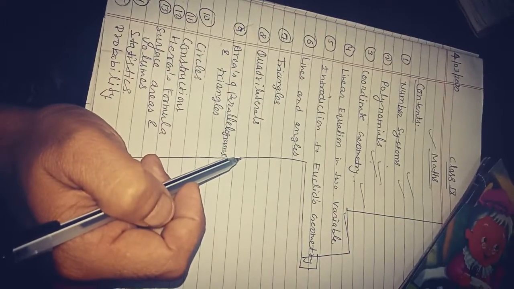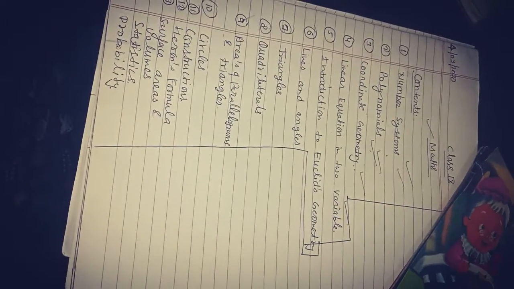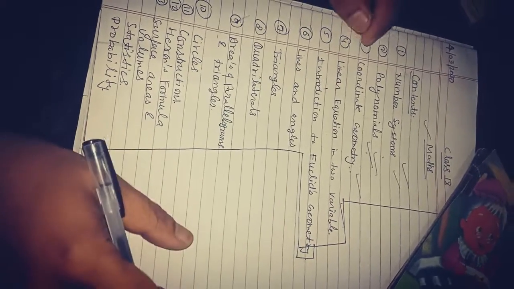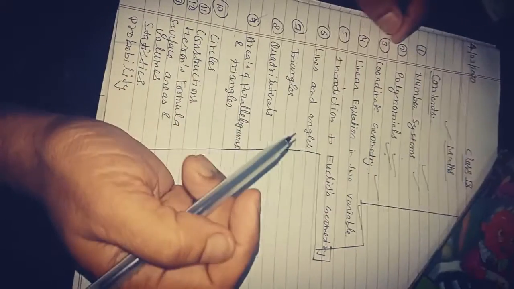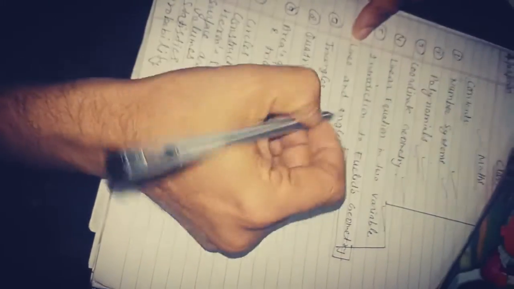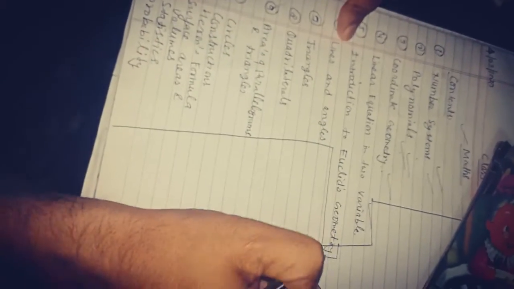Now we'll move on to the introduction to Euclid's geometry. In this you will learn the axioms and postulates, and the remainder, divisor, and quotient. You will learn this in the chapter named Introduction to Euclid's Geometry.